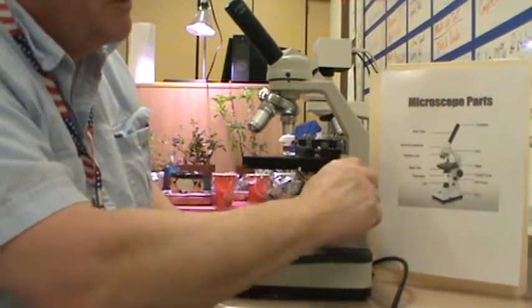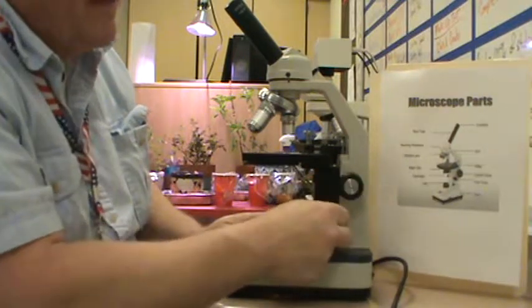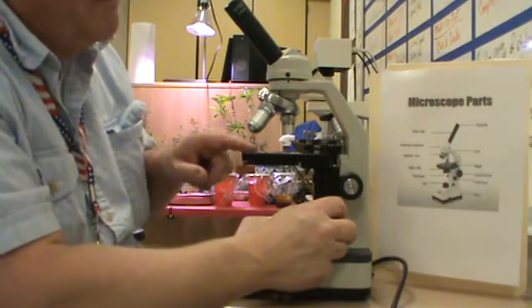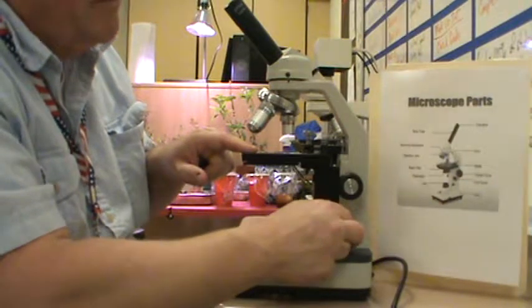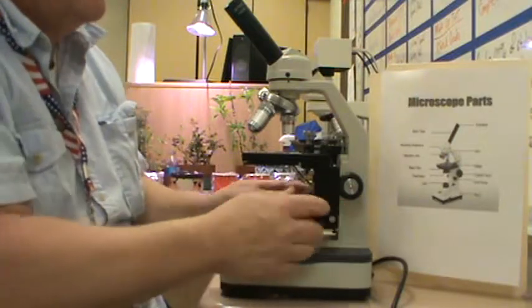Coarse, because when you turn this, the stage moves a lot. The fine, because when you turn this, you get fine movements. I don't even know if you can see this moving. I've got my finger on it. I can't even hardly feel it moving. All right, so then we've come up.